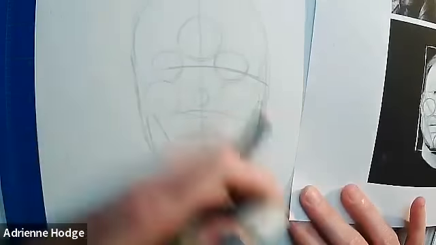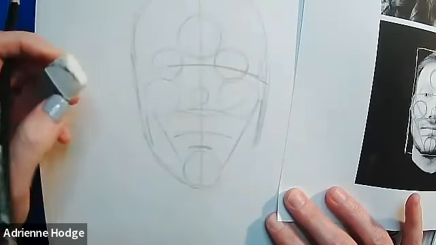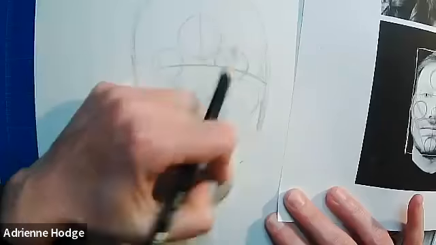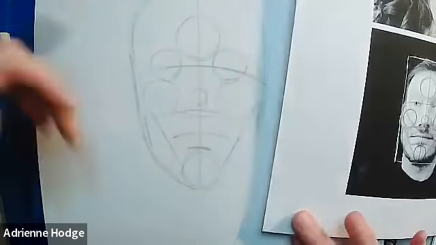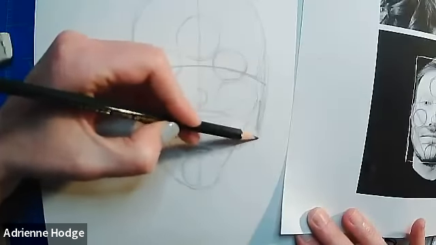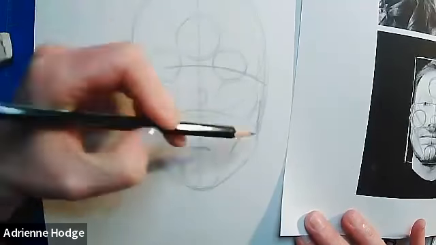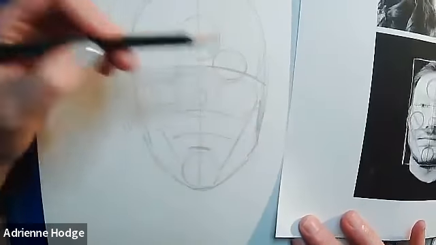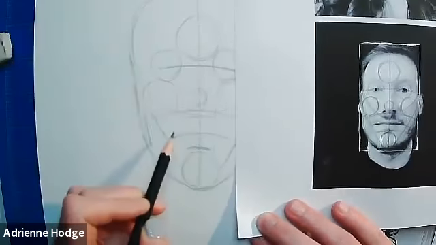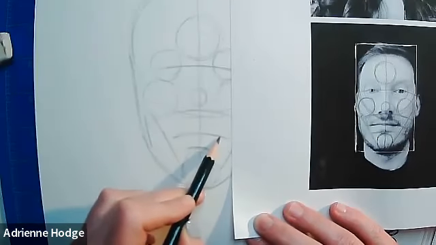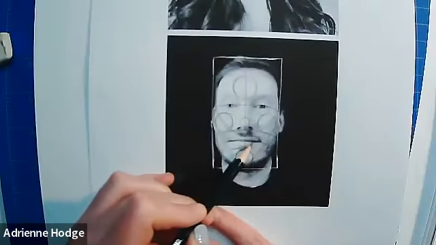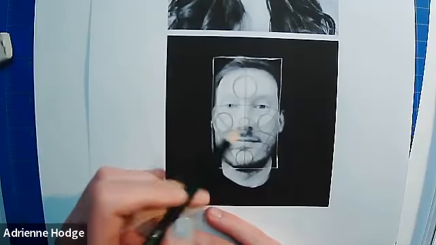Got a very Iron Man sort of helmet head thing going so far. Which is what you want. This is called drawing general to specific. And this is all based on that particular person that you're drawing. It's going to be slightly different for everyone.